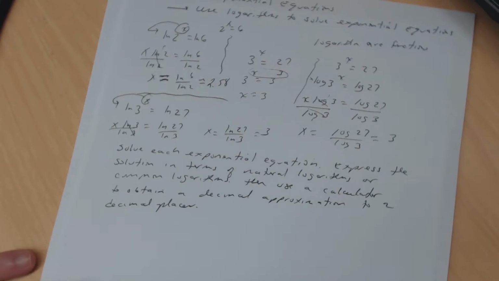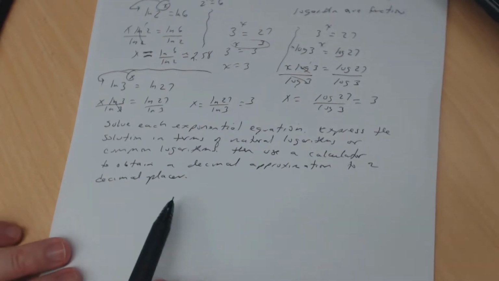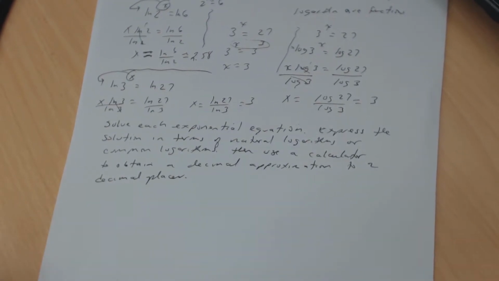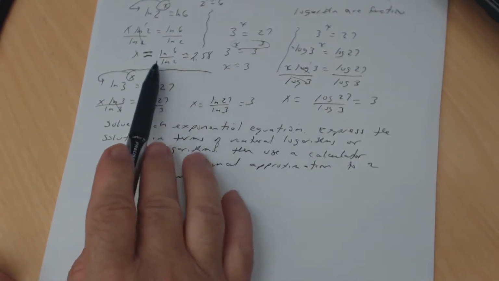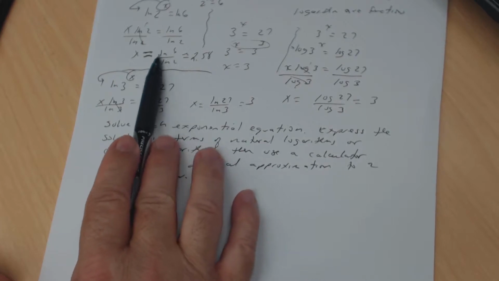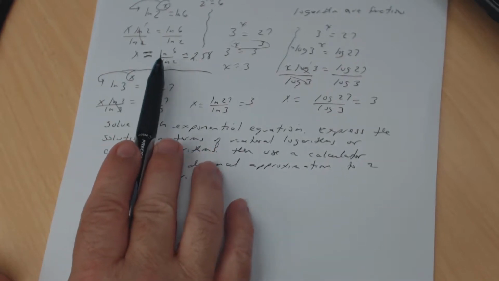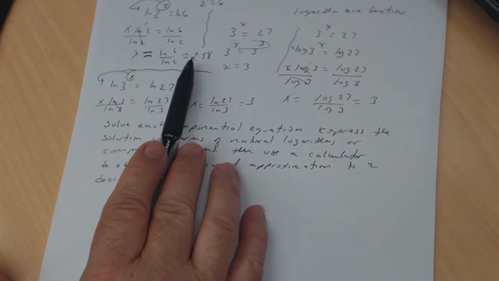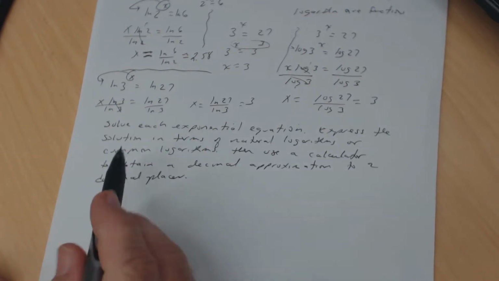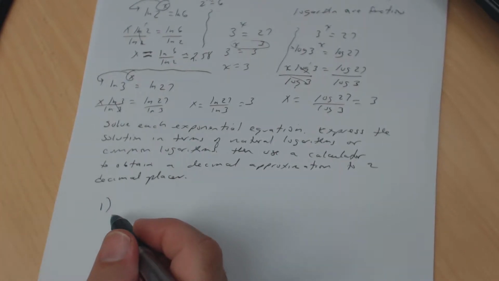Alright, so let's look at some problems. The directions will say: solve each exponential equation, express the solution in terms of natural logs or common logarithms, then use your calculator to obtain a decimal approximation to 2 decimal places. So that's what we did here. We expressed the solution as a natural logarithm, and then we used a calculator. Alright, so let's look at number 1.